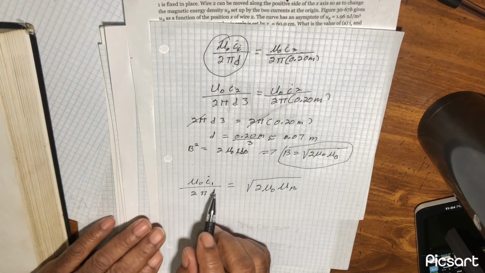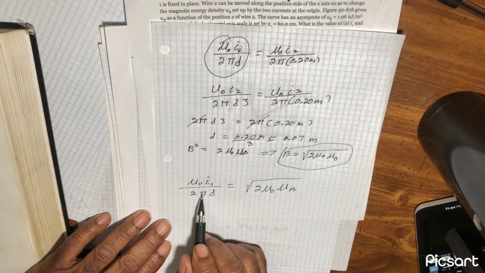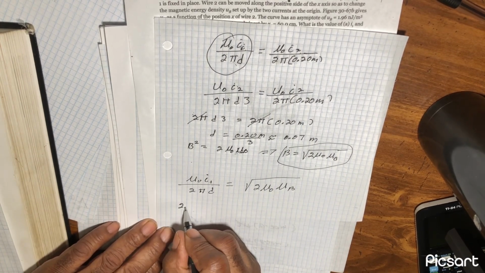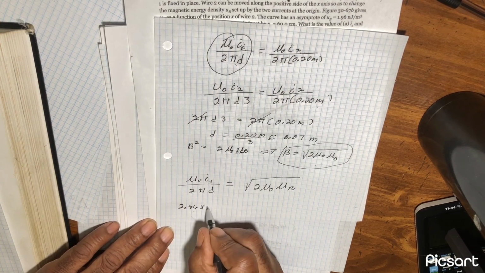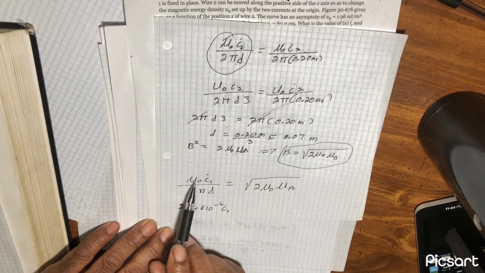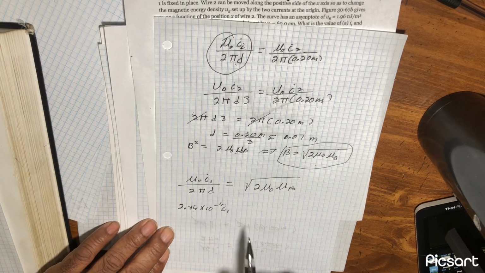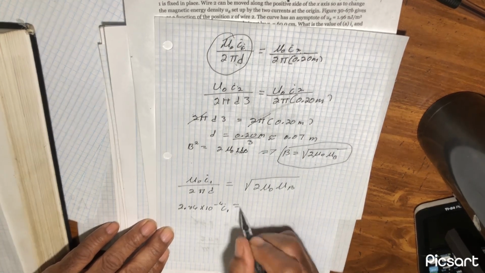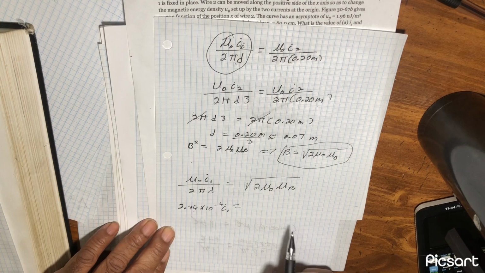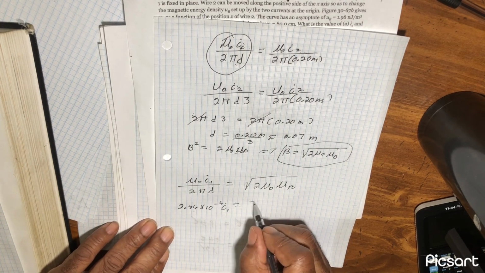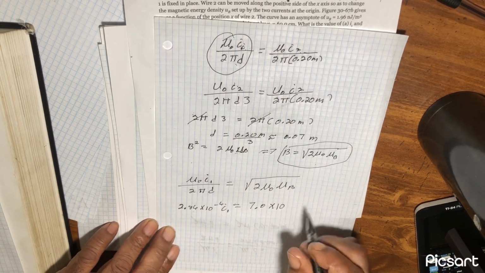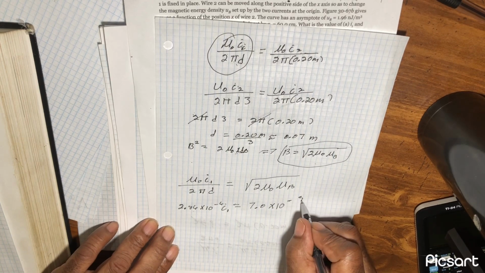When we do the math here, dividing this into this, 2.86 times 10 to the minus 6 I1, that's when we divide mu naught into 2 pi D, just simplifying it, is equal to, and when we do all the math in this and take the square root, we're going to get that this expression equals 7.0 times 10 to the minus 8.